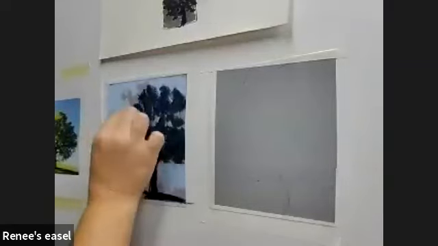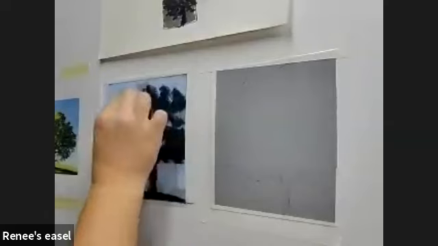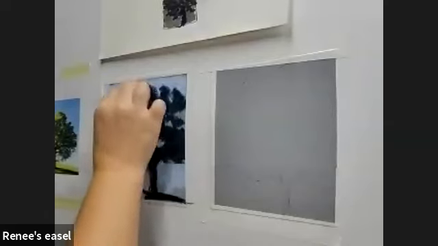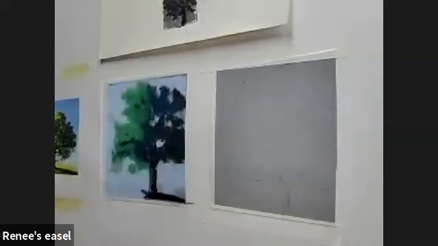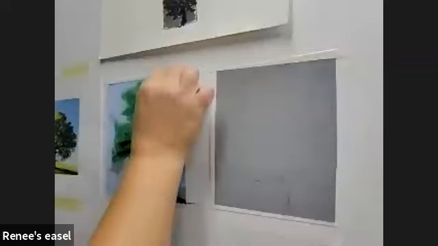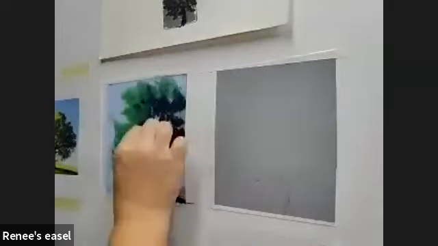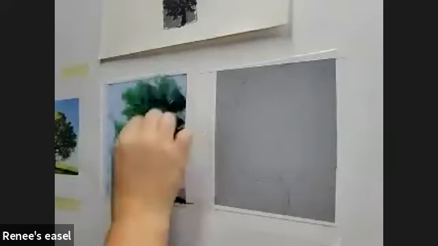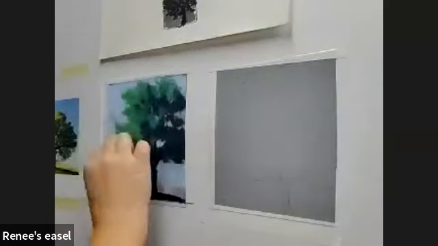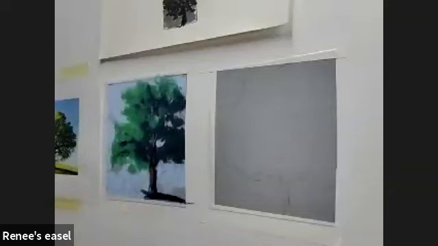So I'm just kind of looking at my thumbnail, blocking in where I see things. There's a little bit of light popping through right in the middle. And just a sprinkle over here. Not much, but just a sprinkle.